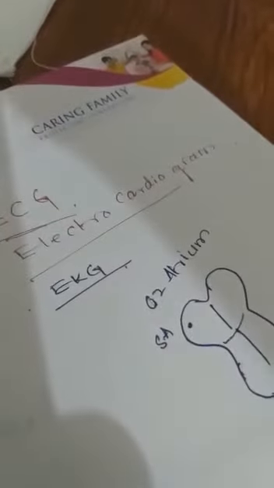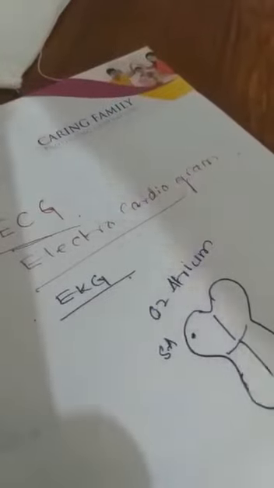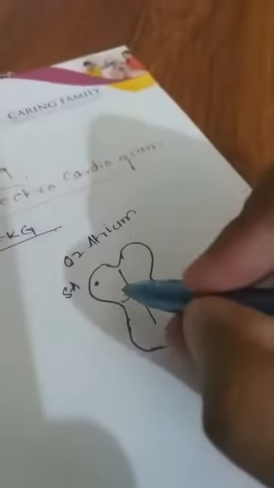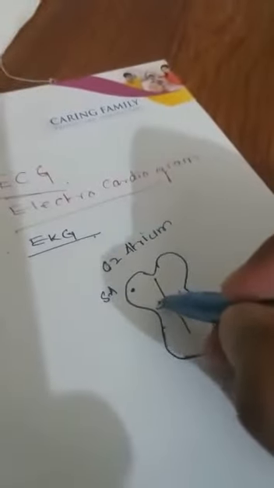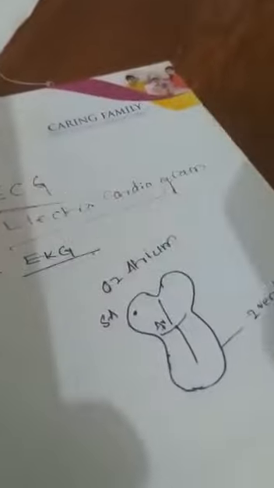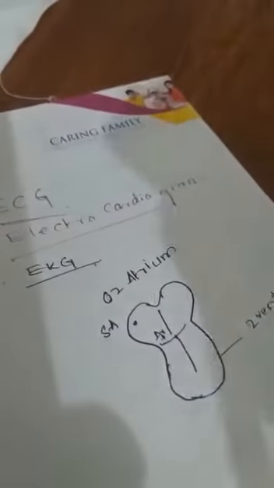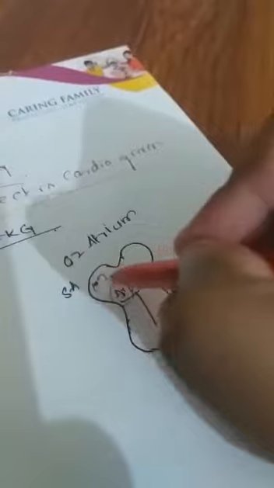Understand? We have an SA node in the right atrium which has the ability to generate impulses on its own. From here, we have another node, that is the AV node, which is also located in the right atrium at the base, at the junction where atria and ventricles unite. From the SA node, the electrical impulse reaches the AV node.